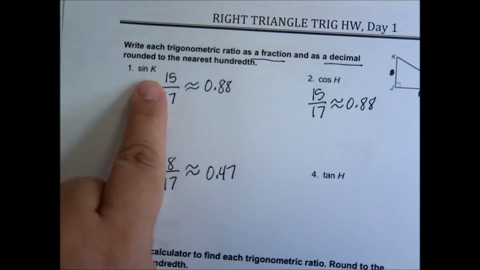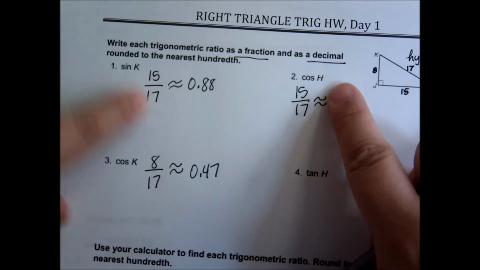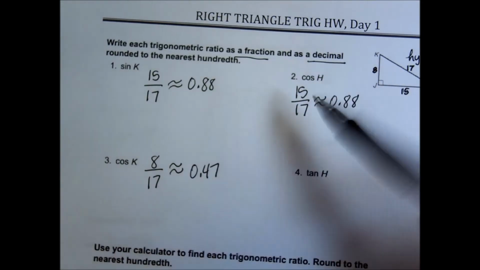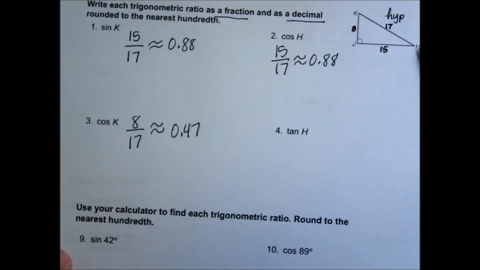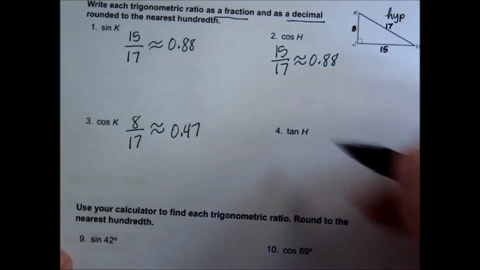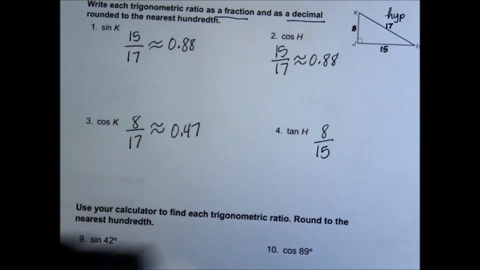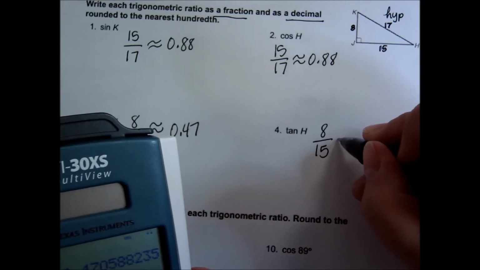Notice that the sine of k is equal to the cosine of h. That's because the opposite here, which is for sine, becomes the adjacent when we move to the other angle, and adjacent is for cosine. Okay, tangent is opposite over adjacent. This is the adjacent, 15, so 8 is the opposite. So tan of h is 8 over 15. 8 divided by 15 is 0.53 repeating.